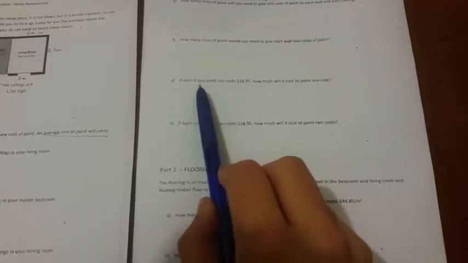So we need to know how many paint cans we would need to buy to give us enough paint to paint everything, basically. So for argument's sake, if we worked out we needed 16 litres of paint, that means we'd need 4 lots of 4-litre paint cans. So the total cost would be 4 times $18.95.